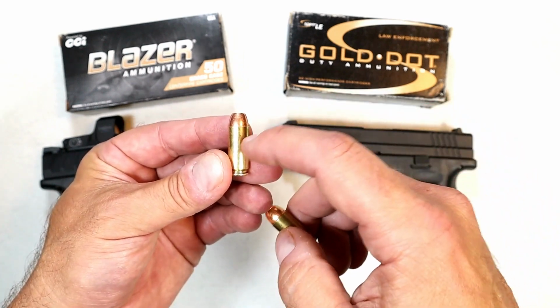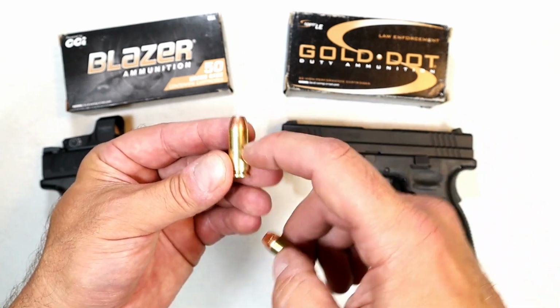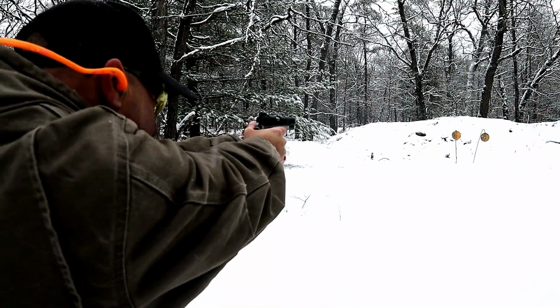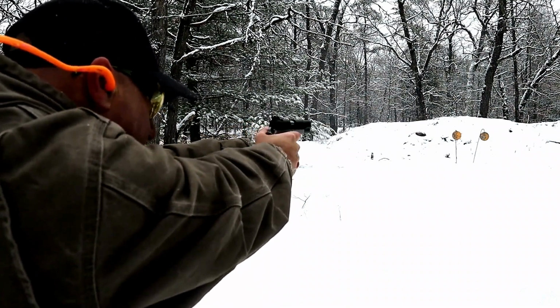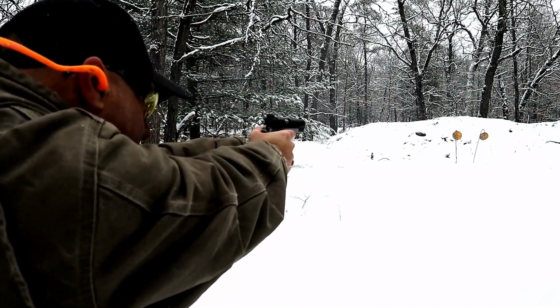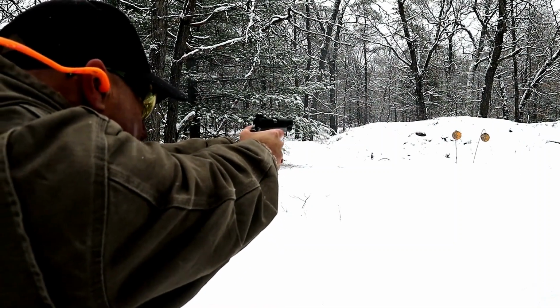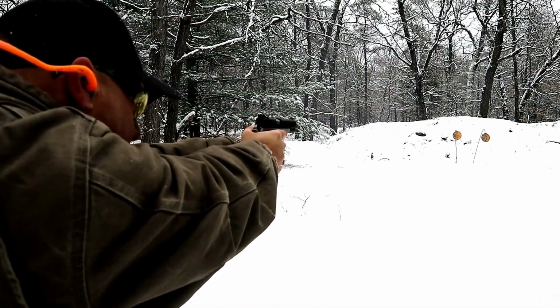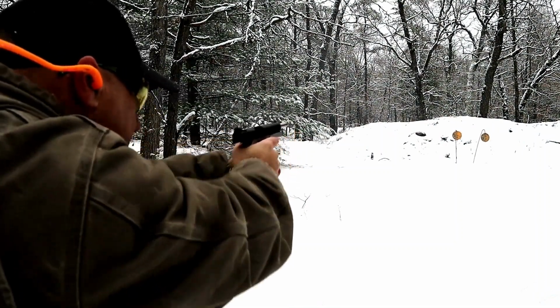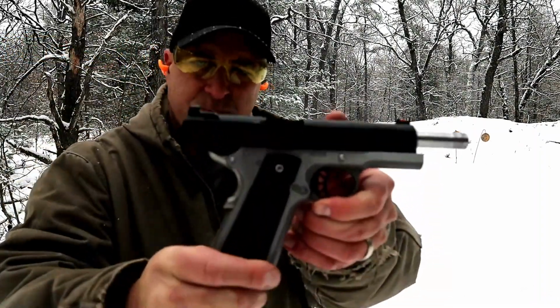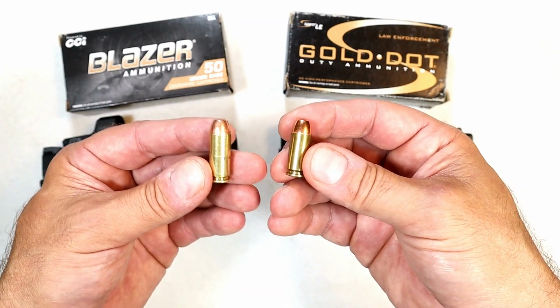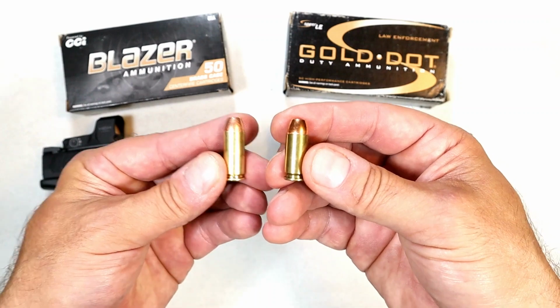So that recoil, if you love it, if you love hunting, people will hunt with this. They'll take deer, they'll take hogs, even some black bear if you're in backwoods territory. Not so much with the 40, but it's a great defense round. It's a great target round. It's a great practice round. But the 10mm I think is a little bit better.